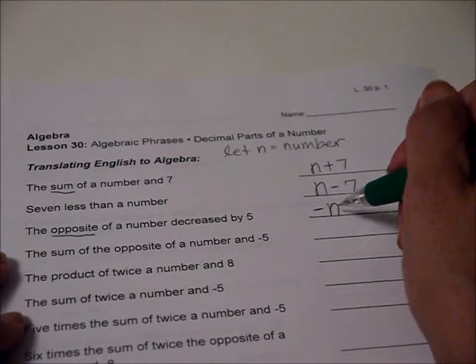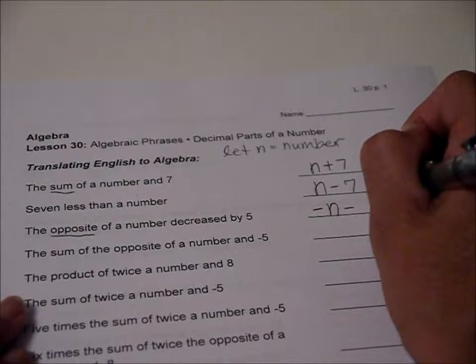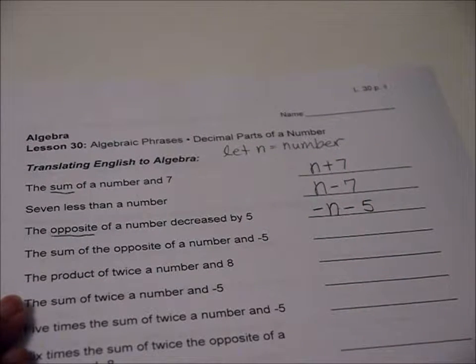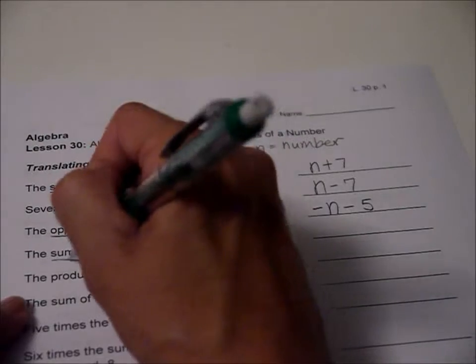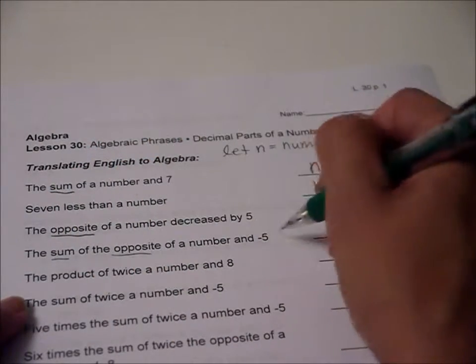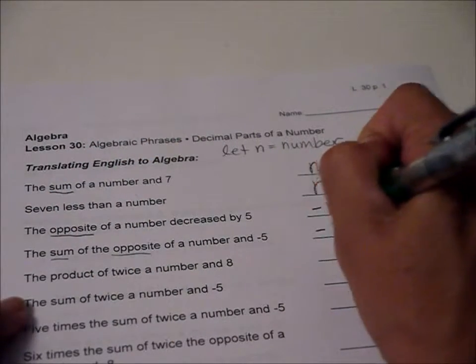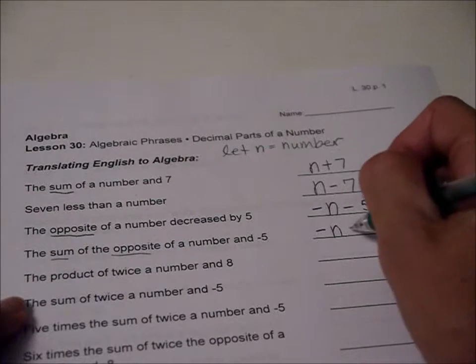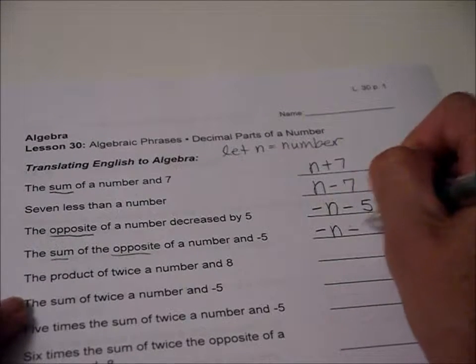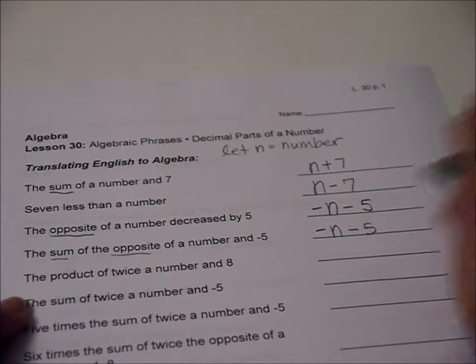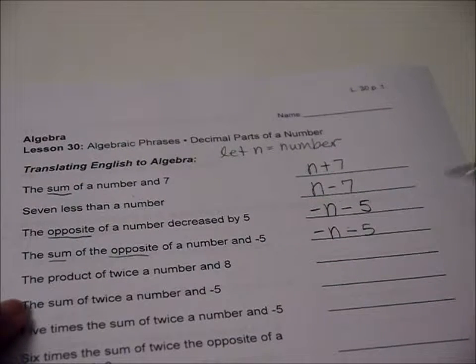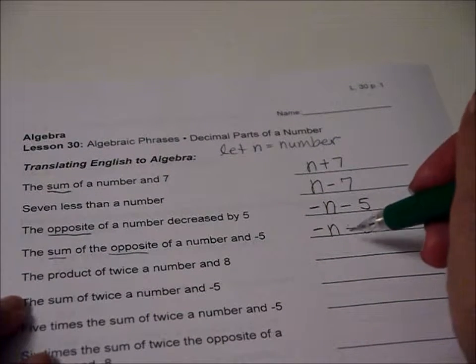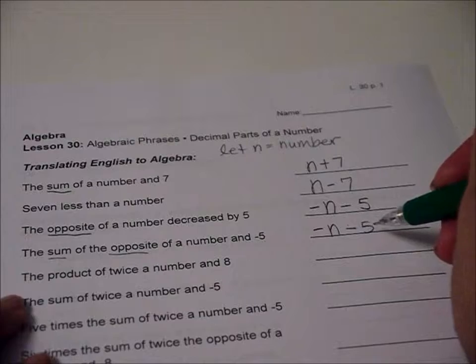The opposite of a number decreased by 5. That's what we would have: the sum of the opposite of a number and negative 5, or you could have had plus negative 5. Both work, but you were kind of overdoing the two operations.